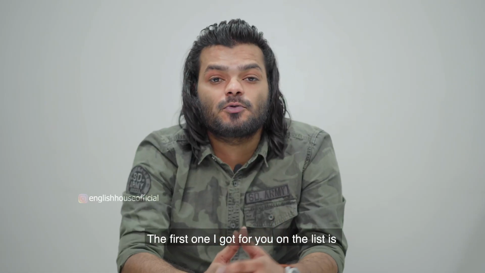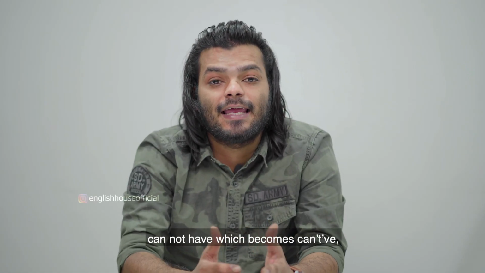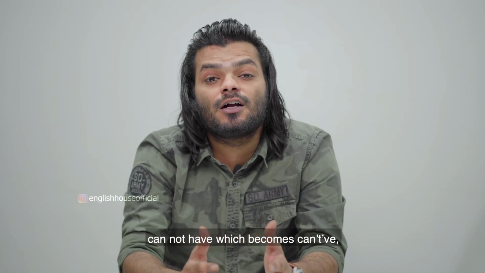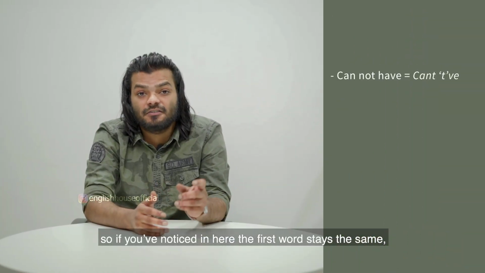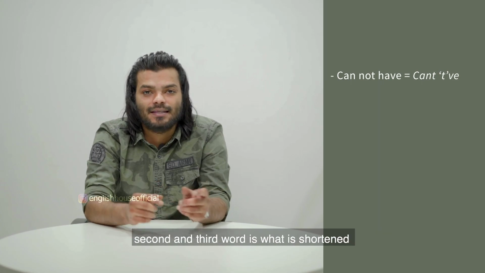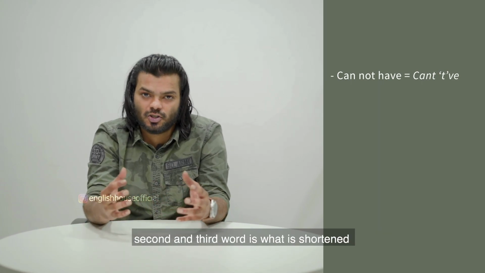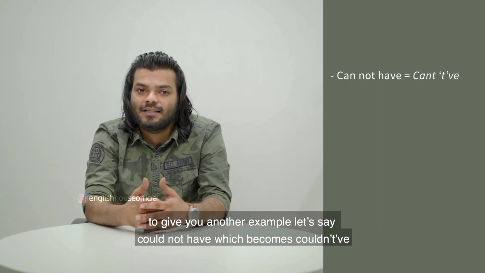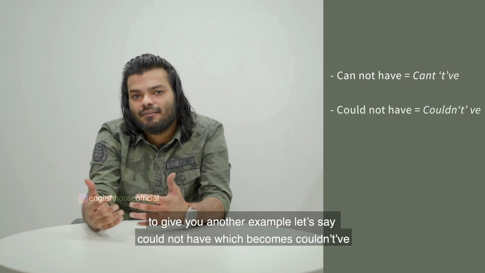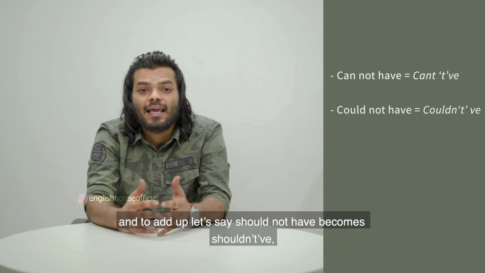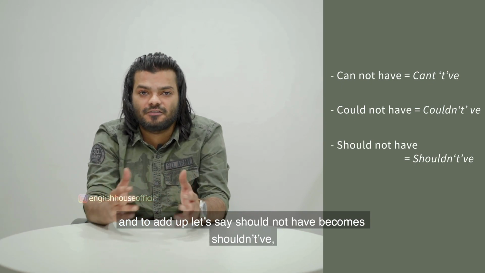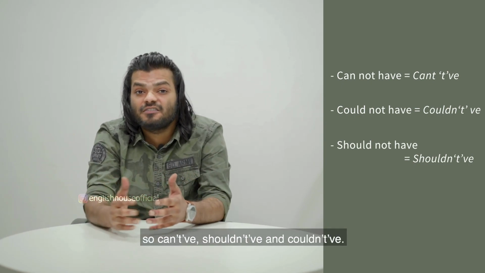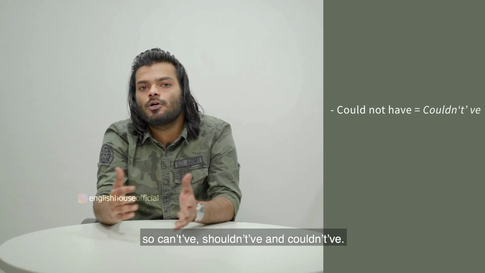Alright, so the first one I got for you on the list is cannot have, which becomes can't have. So if you've noticed in here, the first word stays the same. The second and the third word is what is shortened. To give you another example, let's say could not have, which becomes couldn't have. And to add up, let's say should not have becomes shouldn't have. So can't have, shouldn't have, and couldn't have.